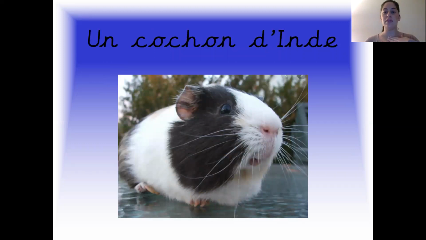Un cochon d'Inde, which is a guinea pig. Cochon means pig. We have got guinea pigs at school. On a deux cochons d'Inde.